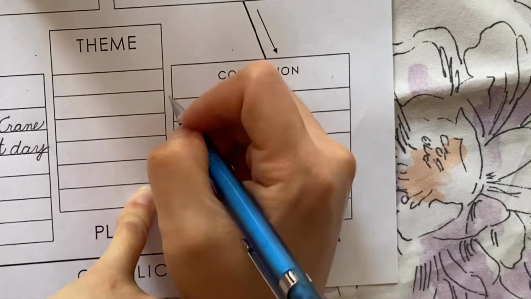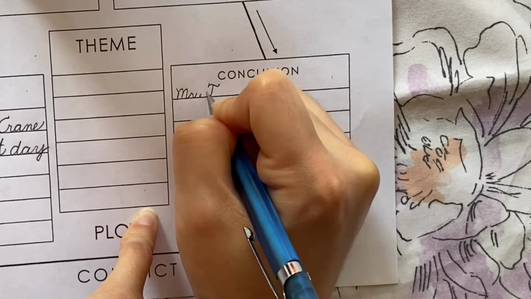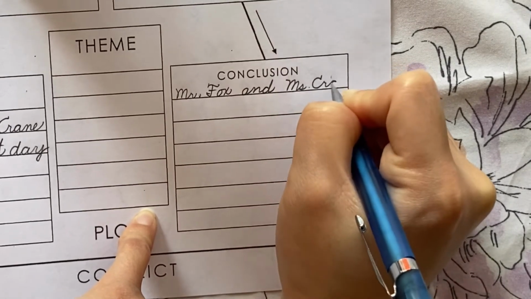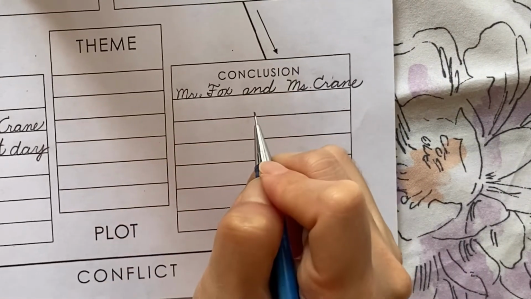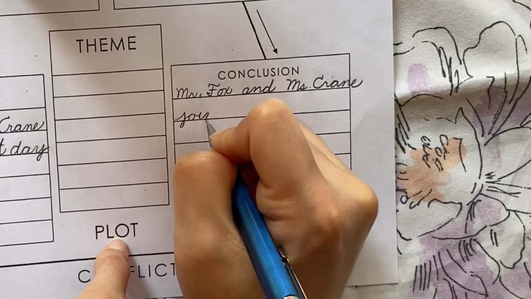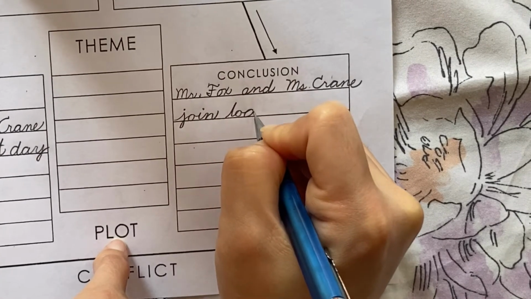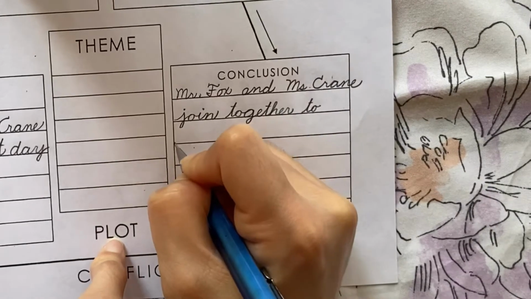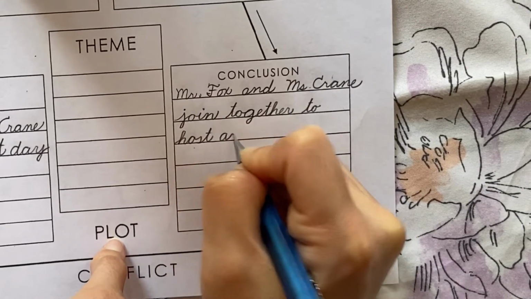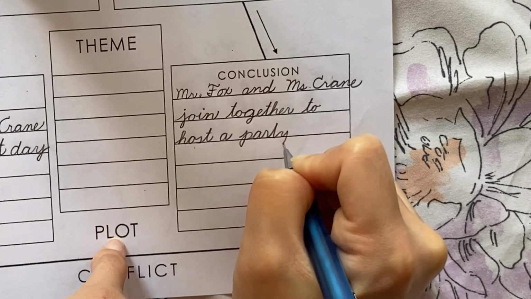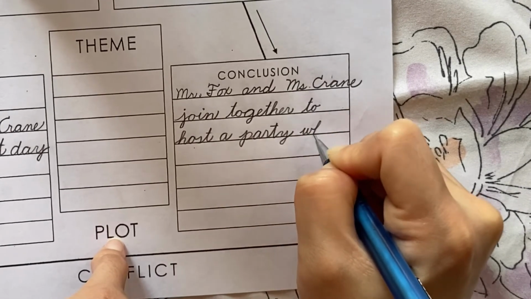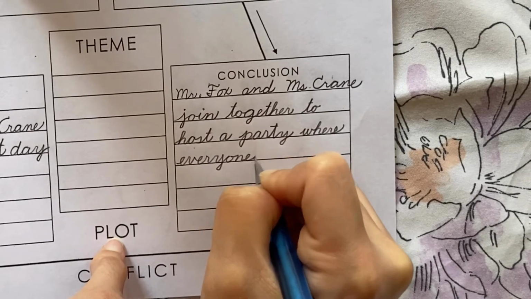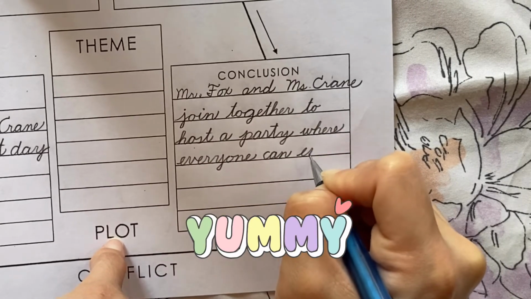So for conclusion, I'm going to say Mr. Fox and Miss Crane joined together to host a party where everyone can enjoy food.